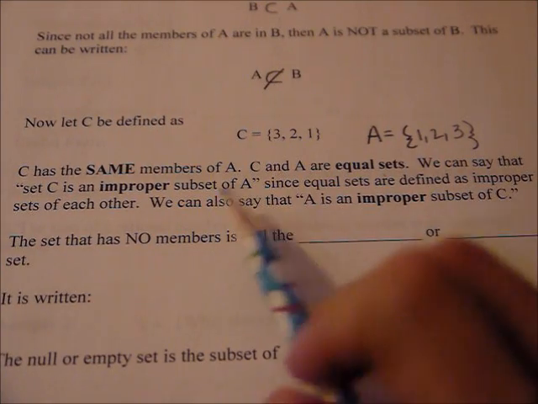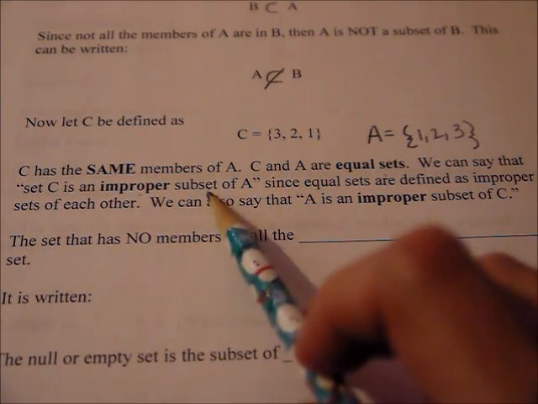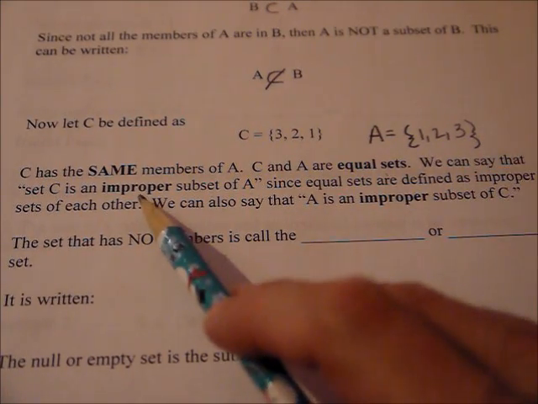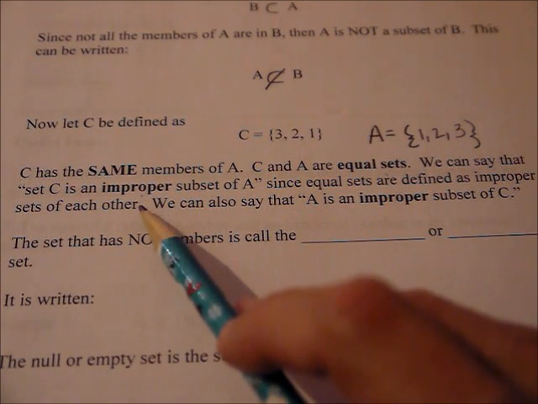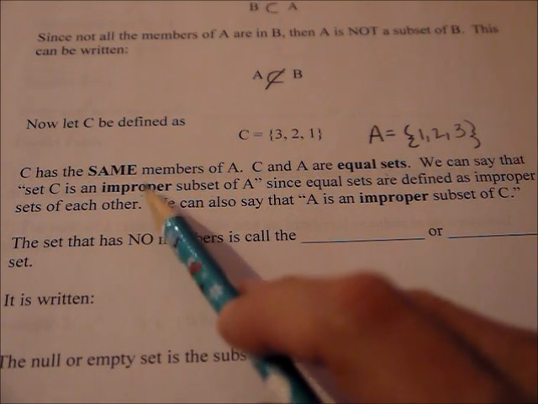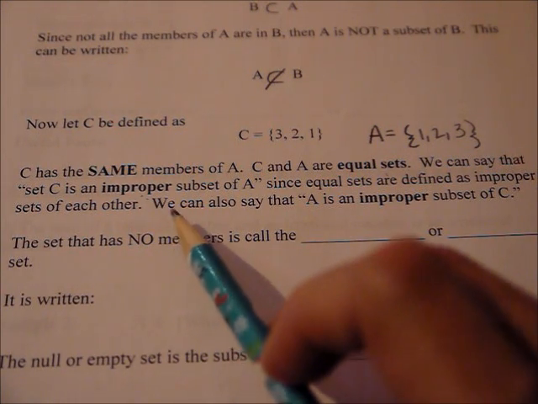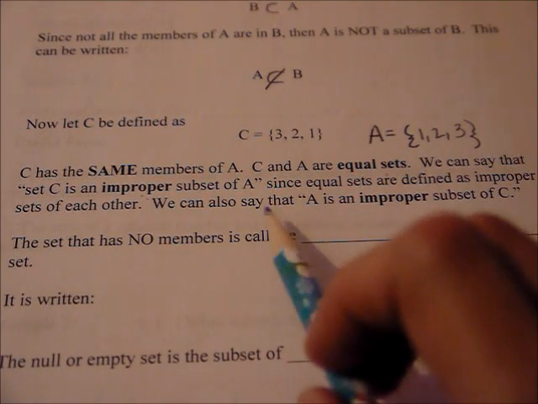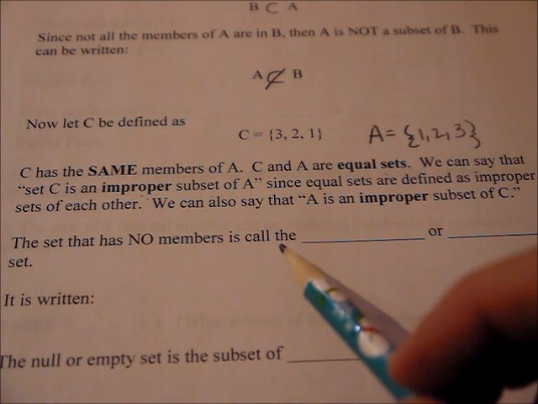We can say that set C, this is weird, set C is an improper subset of A. What? Okay, even I am not used to this notation. I've barely used this ever since, I think, college. So this vocabulary word is just one of those things that's a little weird, especially since we say improper subset of A. Okay, so that's another way of just saying that we have equal sets.